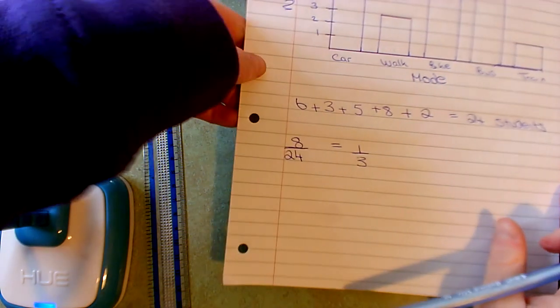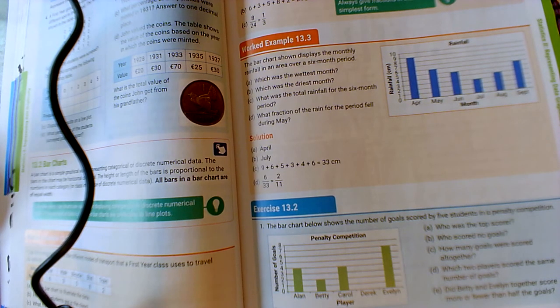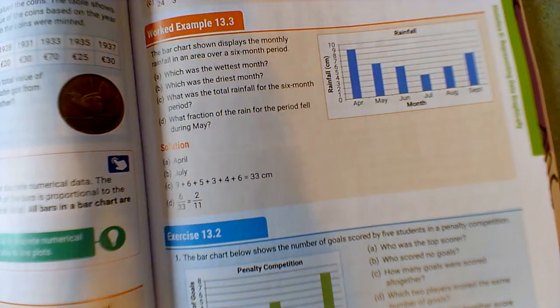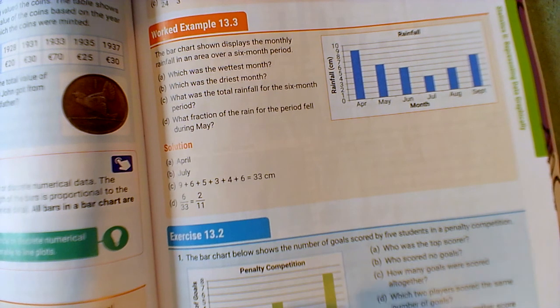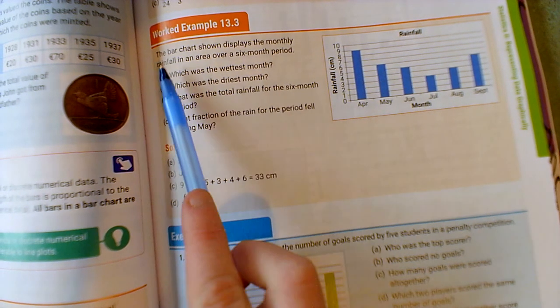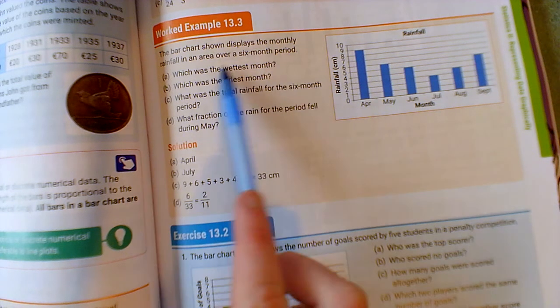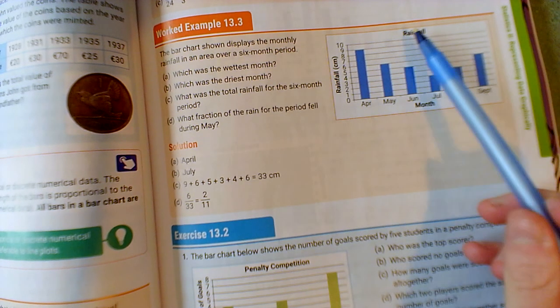The next example is page 203. So you're given this example here. It says the bar chart shown displays the monthly rainfall in an area over a 6-month period. What was the wettest month? So I look along here, this is my bar chart. Its title is rainfall, and it's labelled its axes month and rainfall in centimetres.